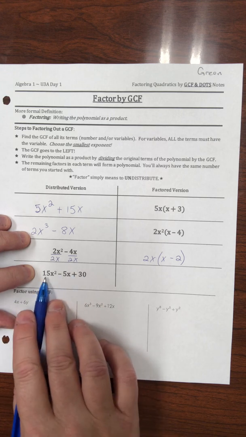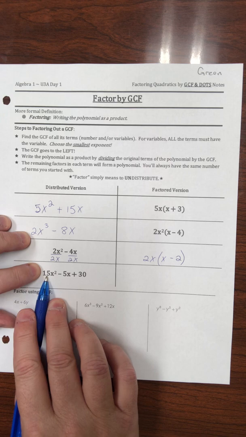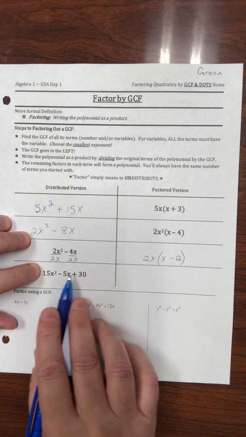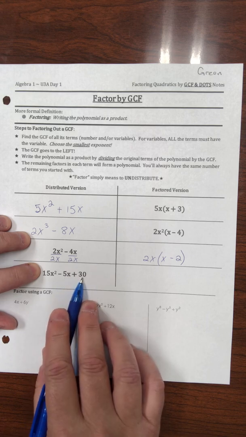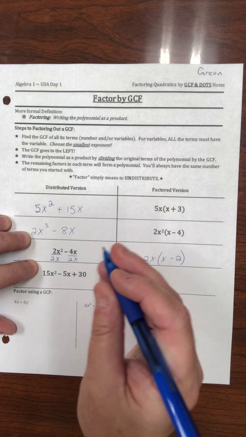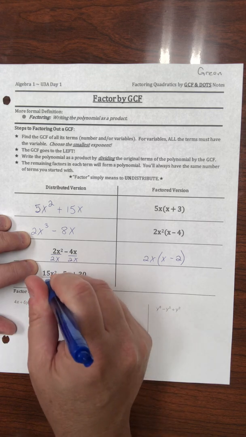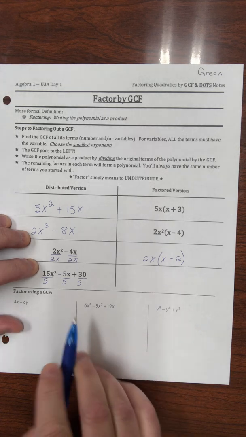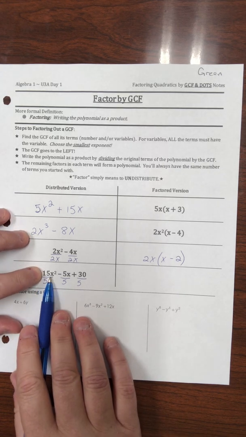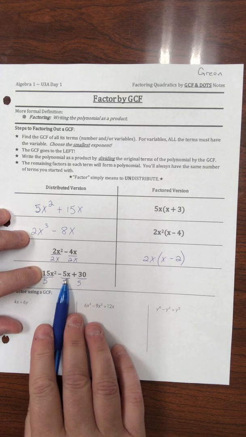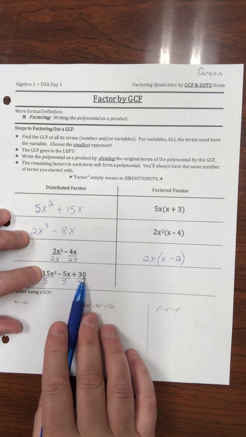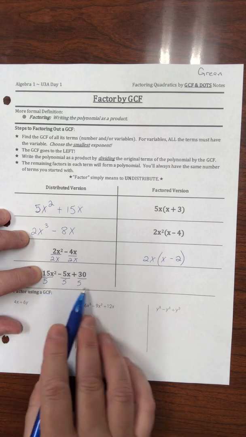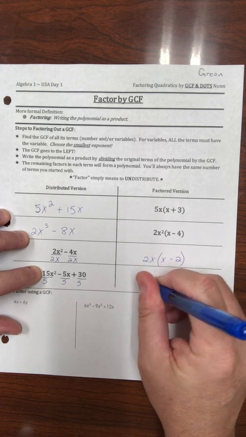Again, on this one, let's try to see if 5 goes into all these. 5 goes into 5. Does 5 go into 15? Yes. If you don't know that, then you'd punch it in your calculator. 15 divided by 5 will give you a whole number. And 5 goes into 30 also. So we know that 5 is a part of my GCF, so I know I'm going to divide by 5. Now let's look at my x's. This term has an x. This term has an x. But this term does not have an x, so x is not a part of my greatest common factor. So 5 is my GCF.